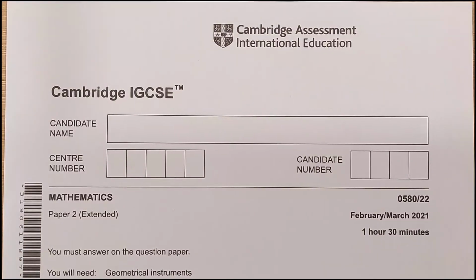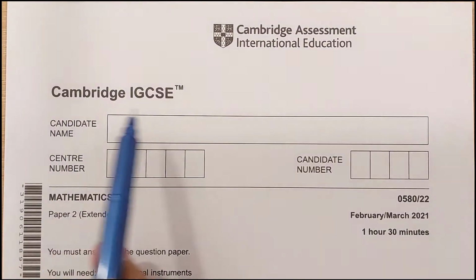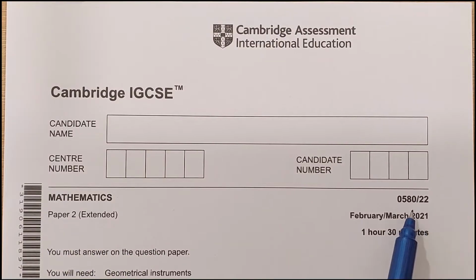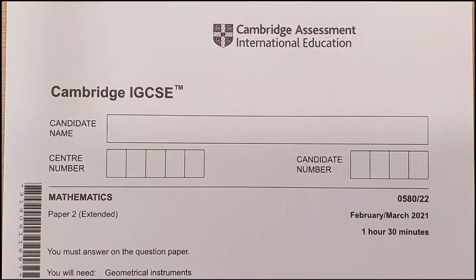Hello everyone, in this video I'm going to solve Cambridge IGCSE Mathematics Paper 2 Extended, February-March 2021 session, Paper 2-2. So let's start with the first question.